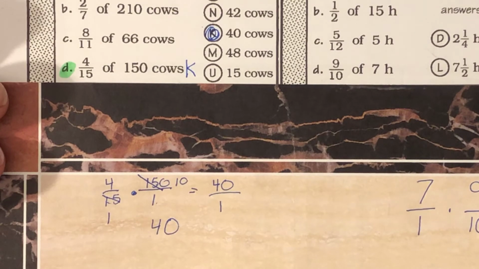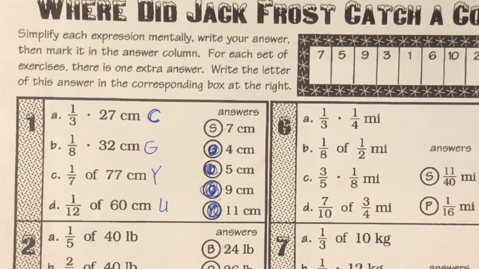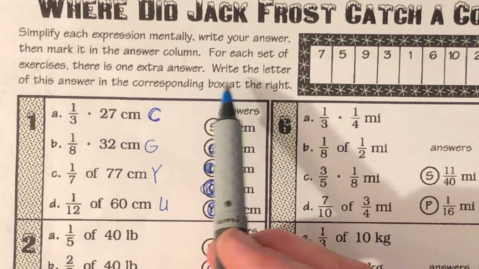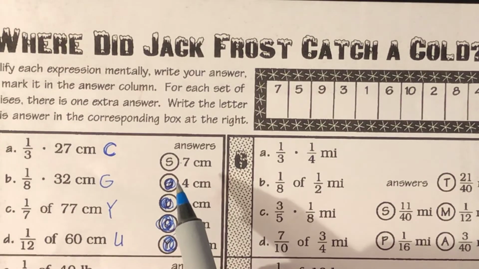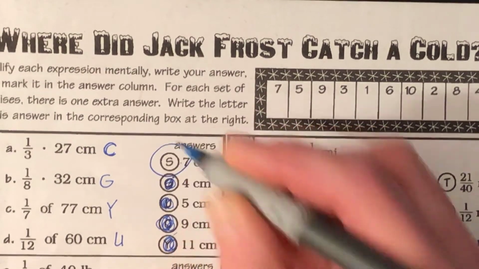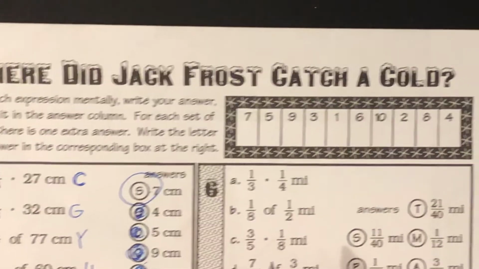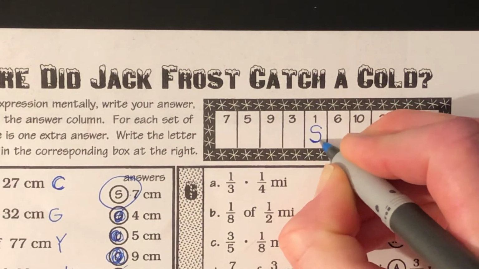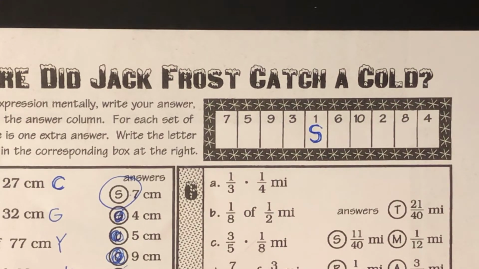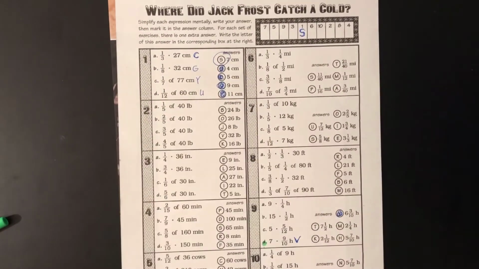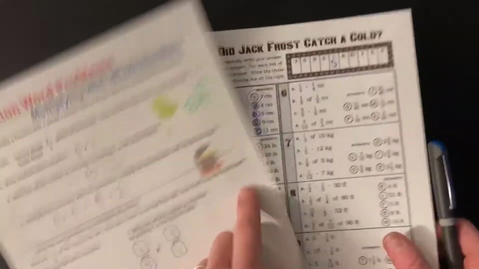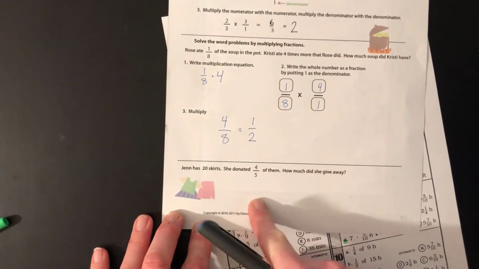All right. For each set of exercises, there's one extra answer. Write the letter of this answer in the corresponding box to the right. So in number 1, the extra is S. So that is what goes in the box. So where I have the 1, I put an S. Where did Jack Frost catch a cold? Something with an S in the middle. That's the only letter that I've been able to get you with all this, but you can definitely get the rest. At least I got you started down on those other 2. Remember, finish that problem and then do these.